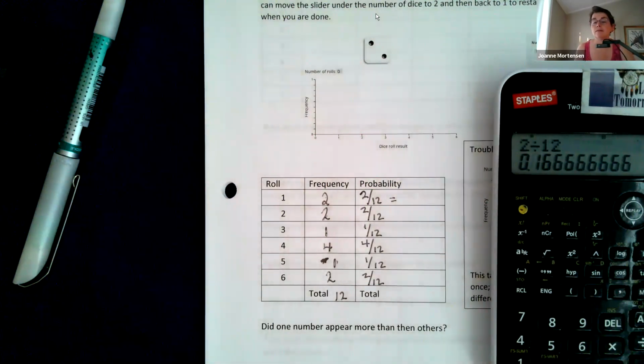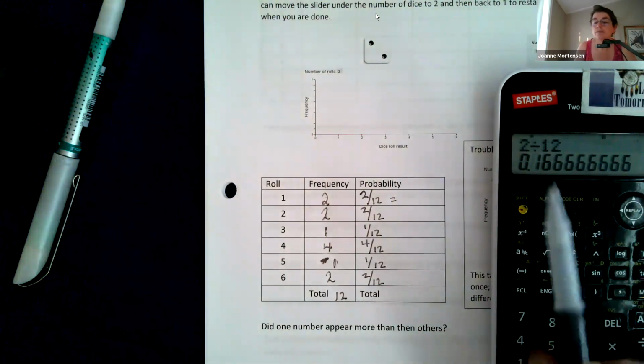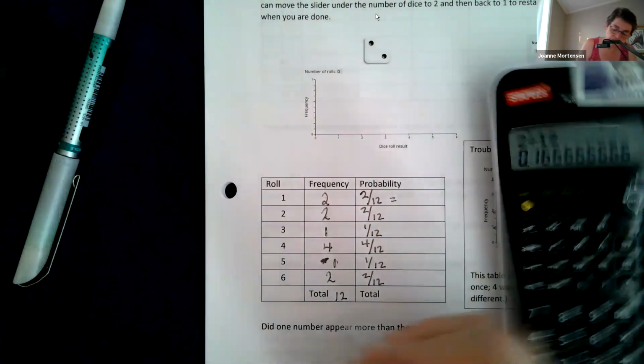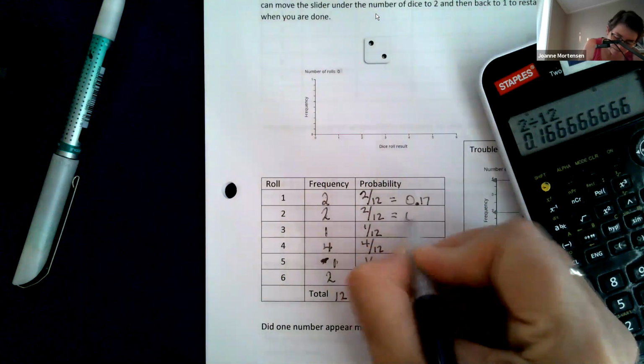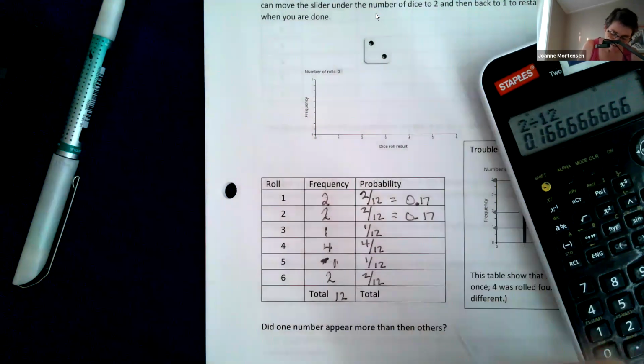So now we're going to go 2 divided by 12. That works, just awkward to write. I'm going to round to 2 decimal places. So that's going to be 0.17, and so is this one, and somewhere else.